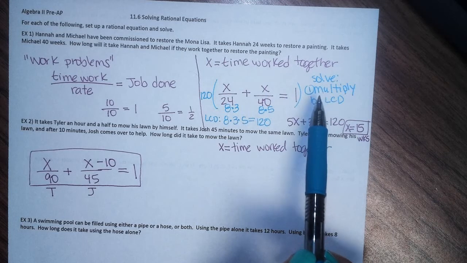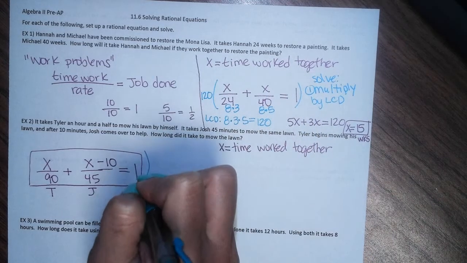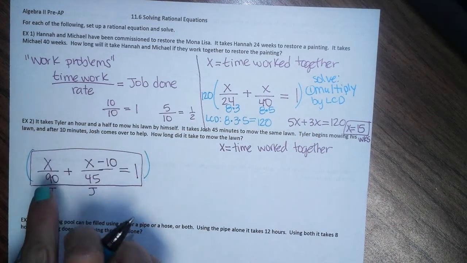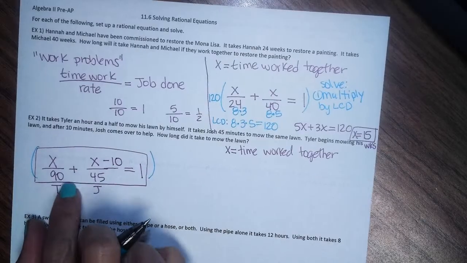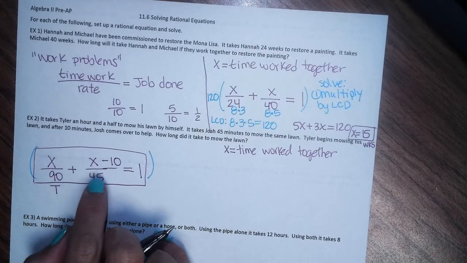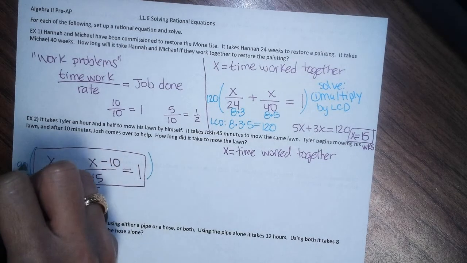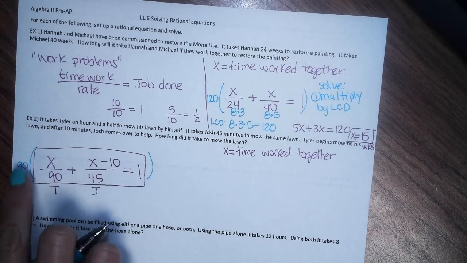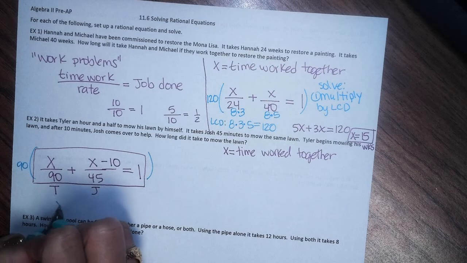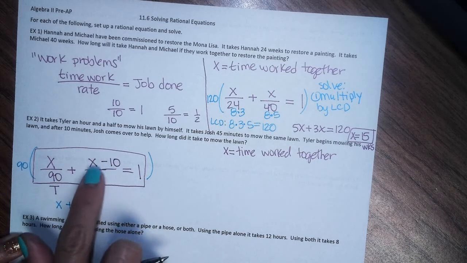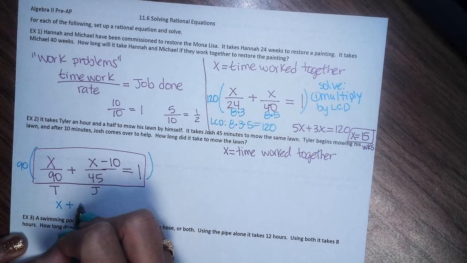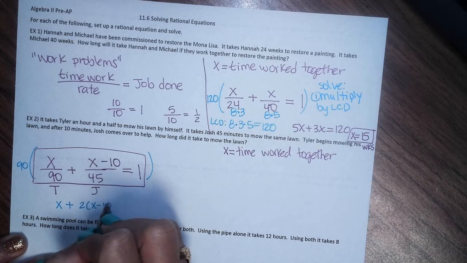To solve, you're supposed to multiply by the LCD. This one, the LCD is easy. It's 90, because 45 is just a factor of 90, so you can multiply the whole thing by 90. So if you multiply 90 times x over 90, that's x. If you multiply 90 times x minus 10 over 45, that's going to be 2 times x minus 10.